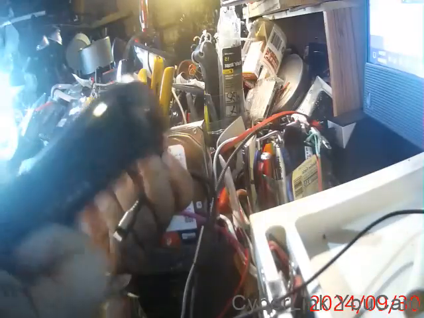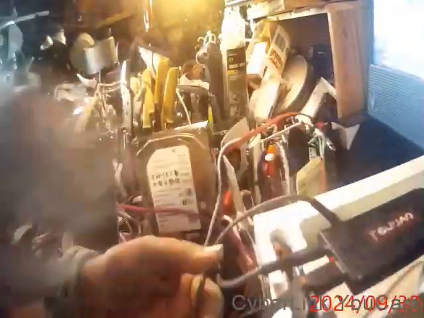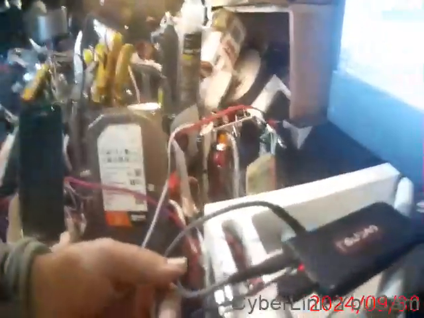Connect it to this. So I recharge the battery and notice that it is red because it needs to be recharged. This is the red light, means that it is charging. Flash off.